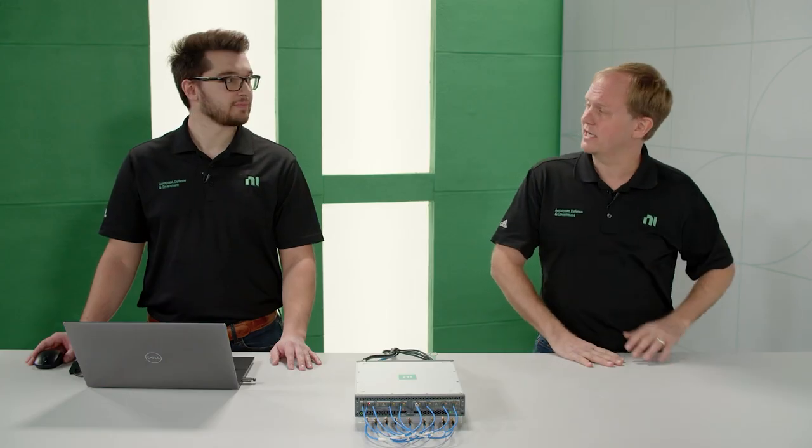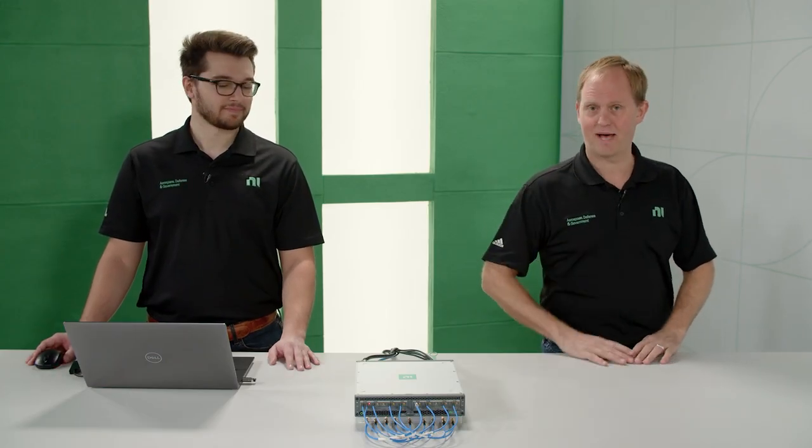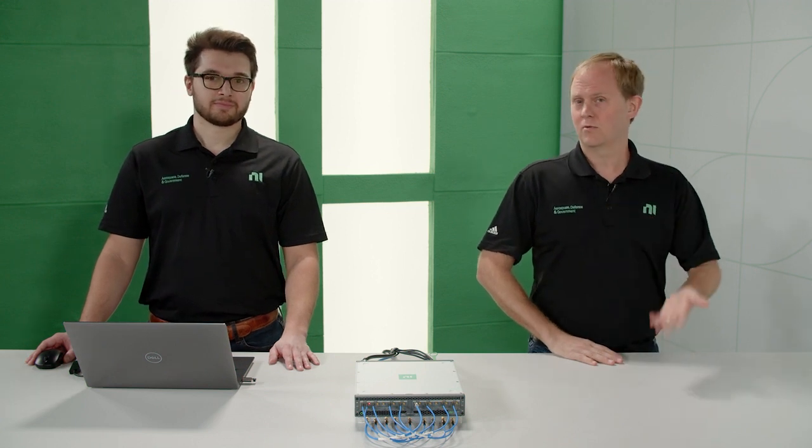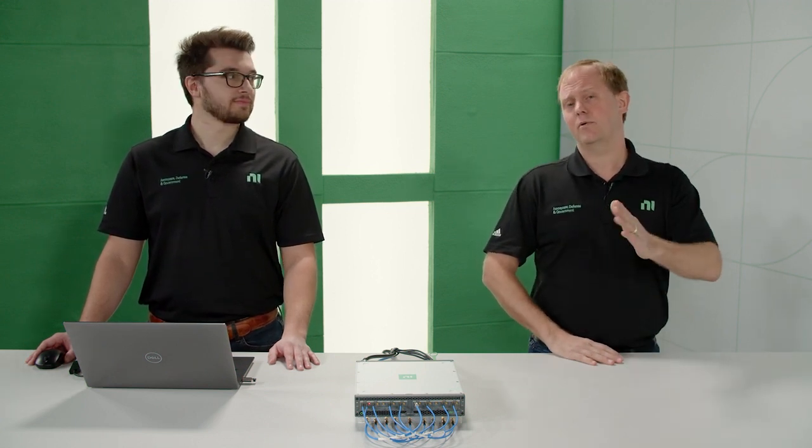So I appreciate the demo, Zach. There's a lot of capability packed into this little radio, and we're excited to see what people are going to use it for.